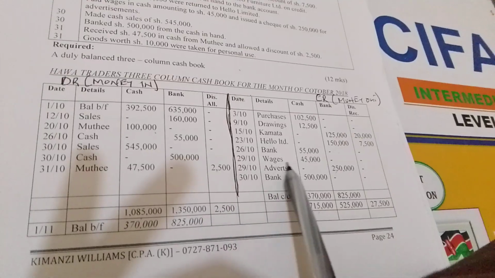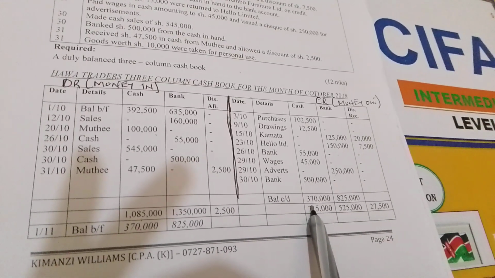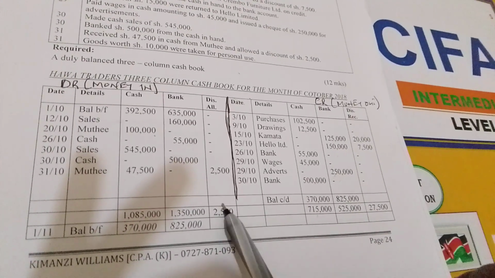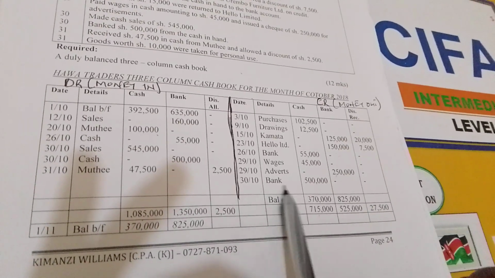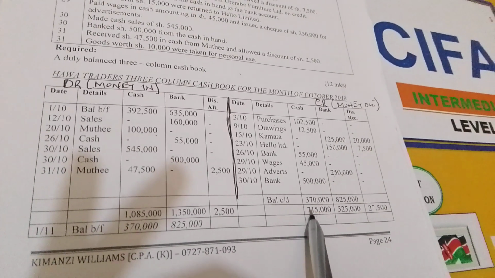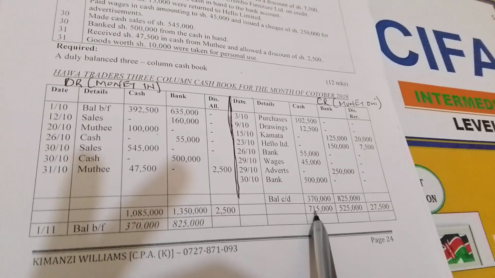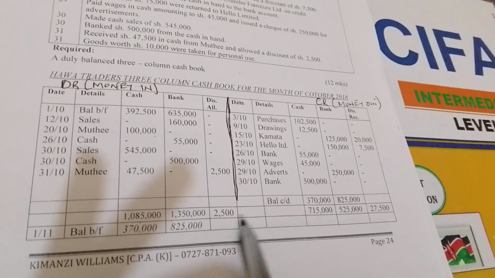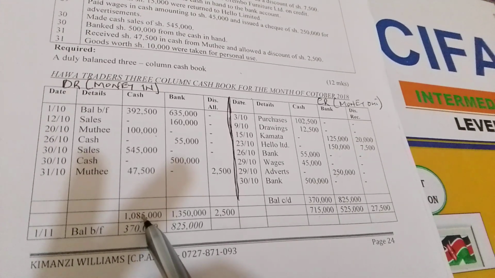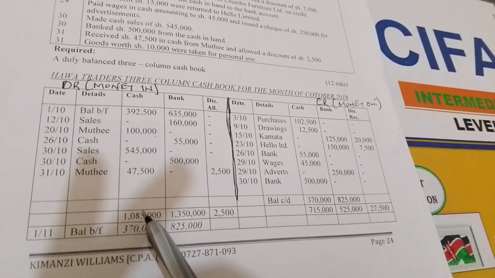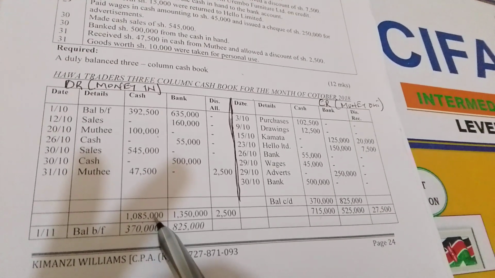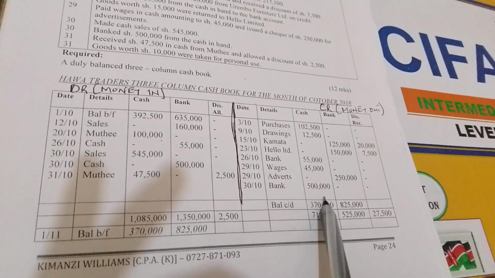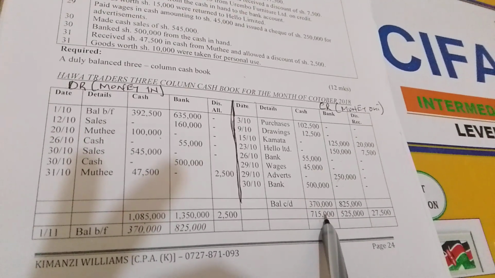Now compare 1,085,000 with 715,000. So establish the side with the small figure. The side with the small figure is the credit side, because the credit side has 715,000 and the debit side has 1,085,000. So you take 1,085,000 minus 715,000.